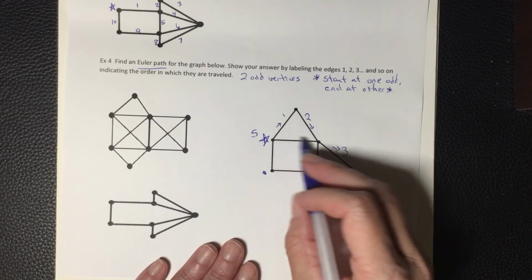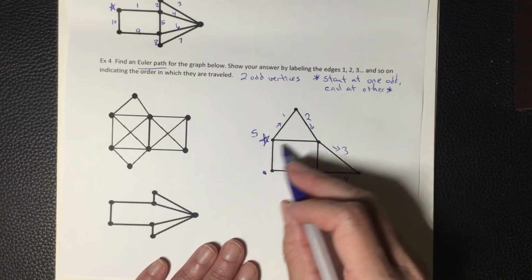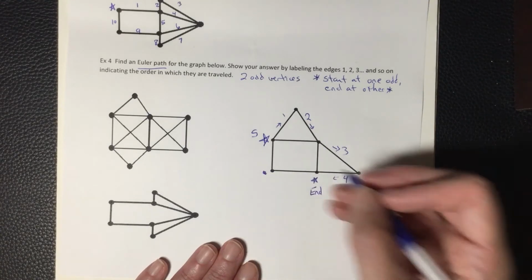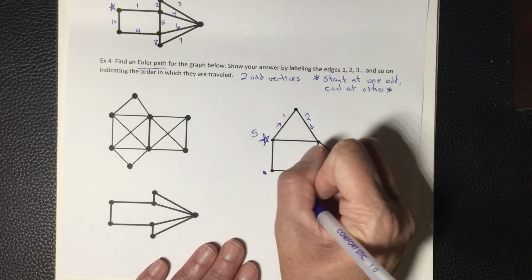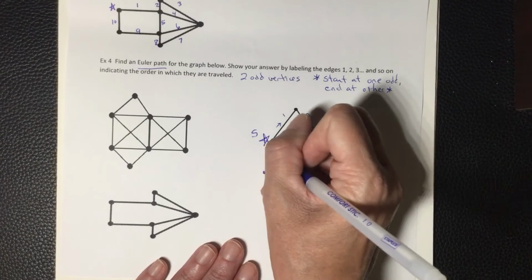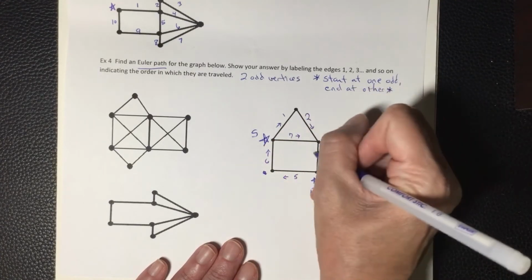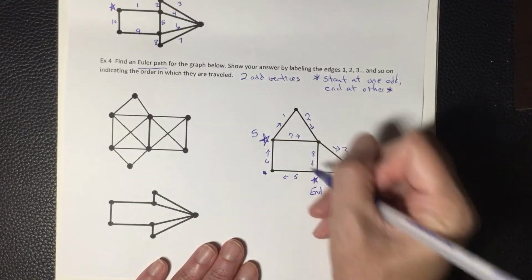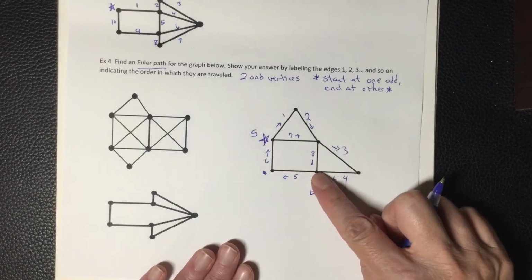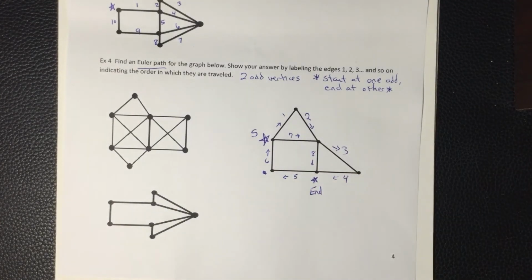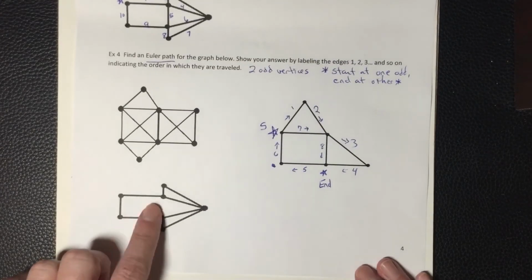And then I just need to go around this rectangle. It doesn't matter if you go clockwise or counterclockwise. I could go 5, 6, 7, 8. And so then I started here and I ended here. So again, there's lots of different correct answers here, but we do have to travel each edge once and only once.